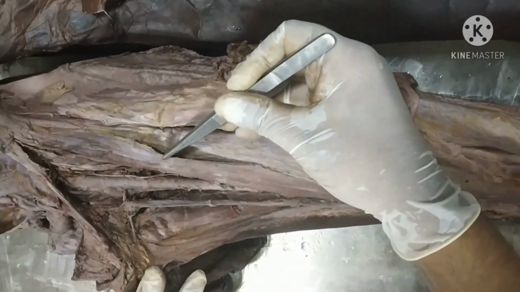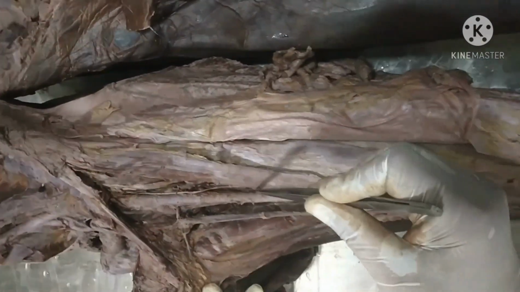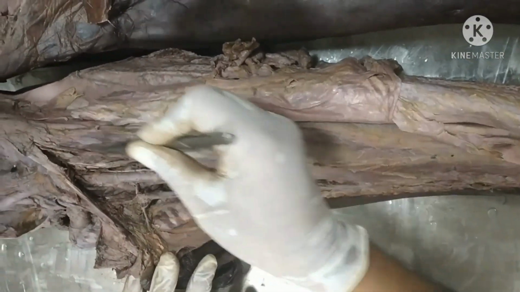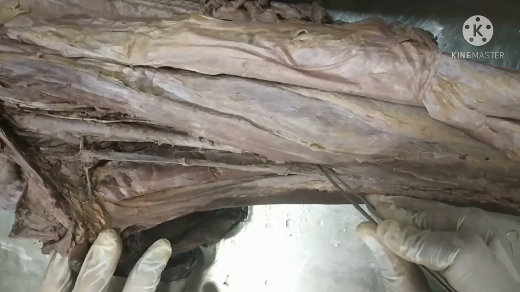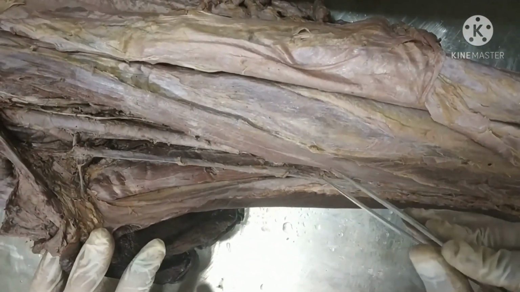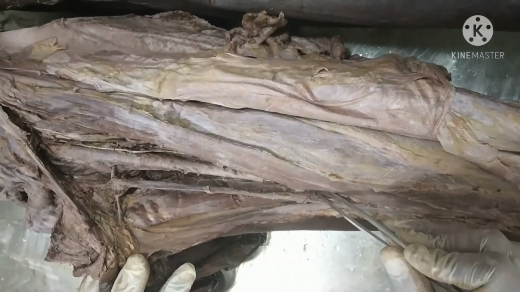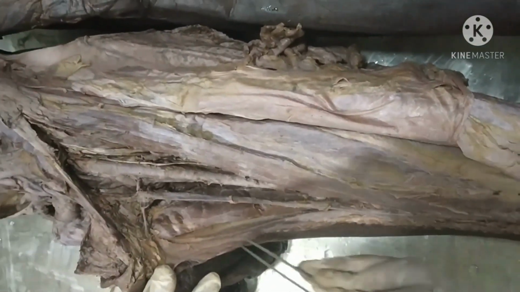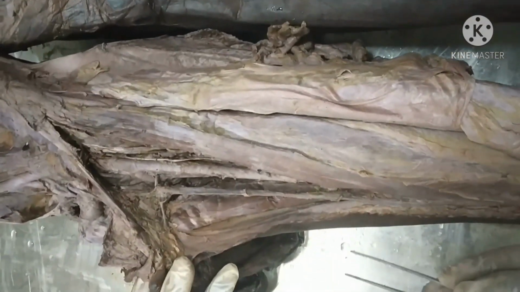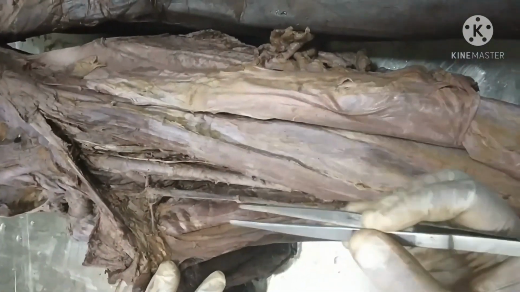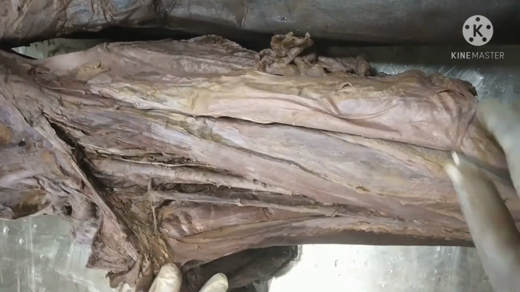So medial border of sartorius forms the lateral boundary. Both boundaries, medial and lateral, are meeting, so that is the apex of the femoral triangle. So that is your medial and lateral boundaries, apex and base.